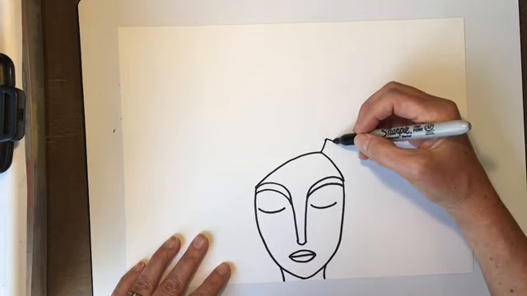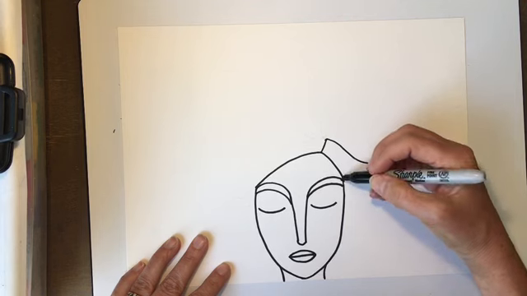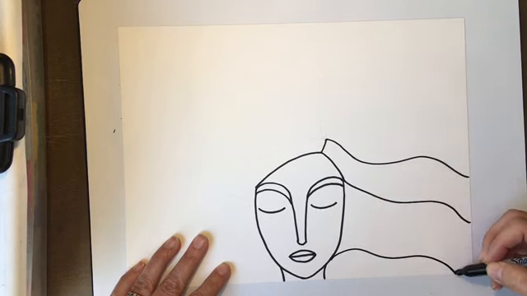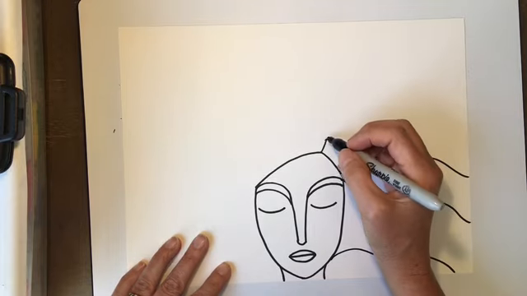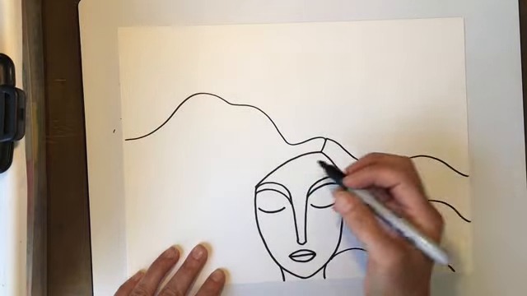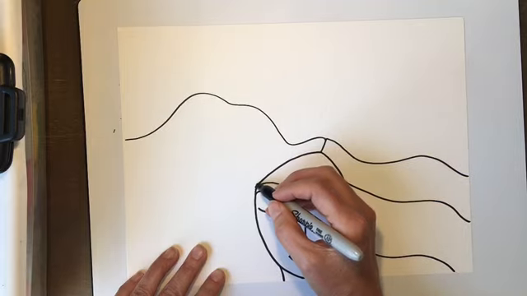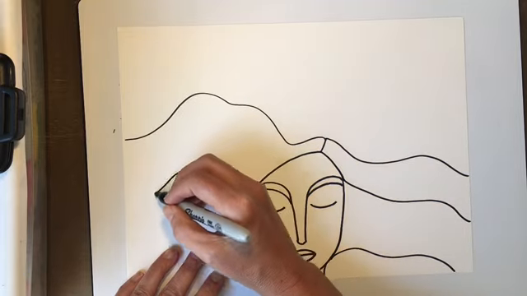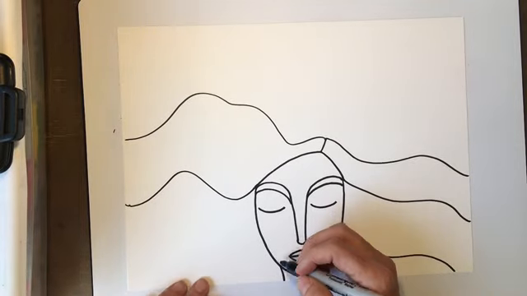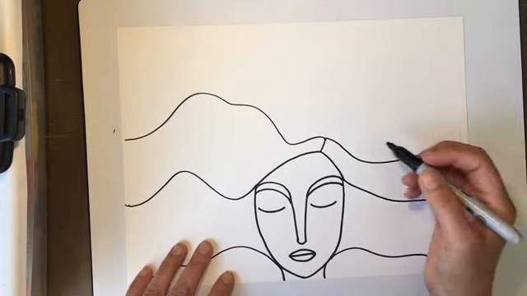So maybe one came this way to the edge of the page. And then I have another one here. One down here. And then I can go this way with this one. If this is a hairline here, I want to continue this one on here, right? All the way to the page. So then we have another one here. And then some up here.